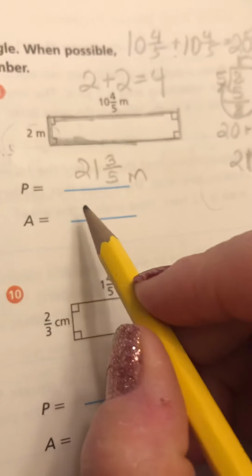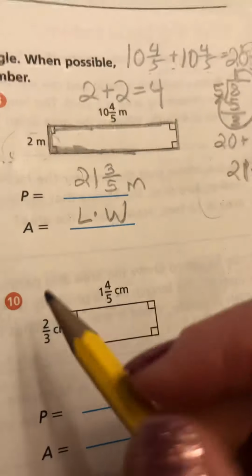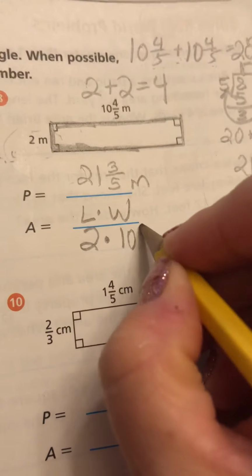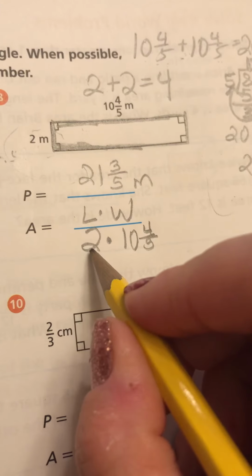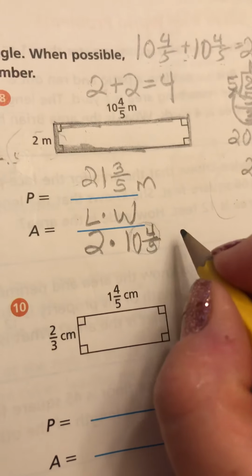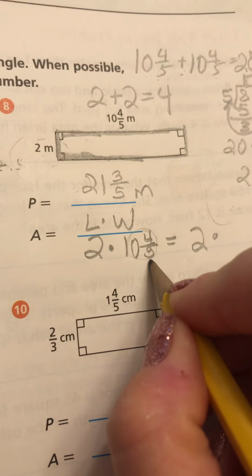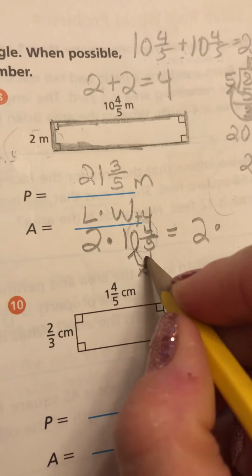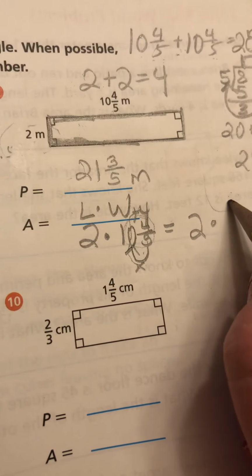All right, for this next one, let's write down our formula, because we want to be wise mathematicians. So now I'm going to fill in my numbers. 2 times 10 and 4/5. I don't need a common denominator, but I am going to turn this into an improper fraction. So this is going to equal 2 times, and remember I do that by going 5 times 10 is 50, plus 4 is 54.